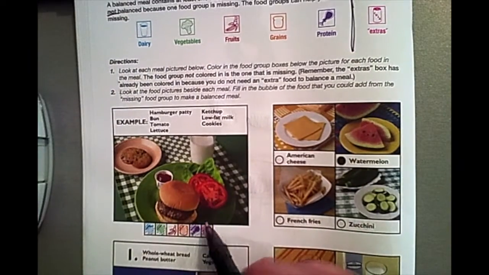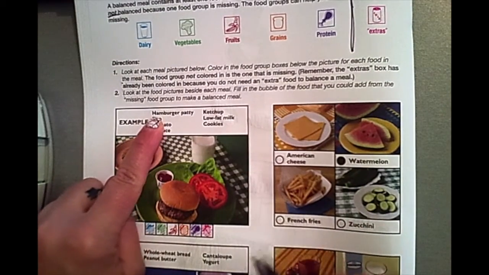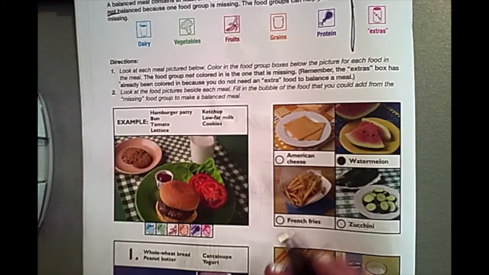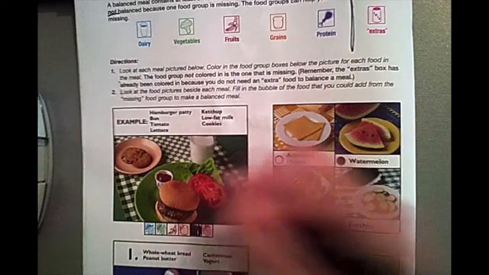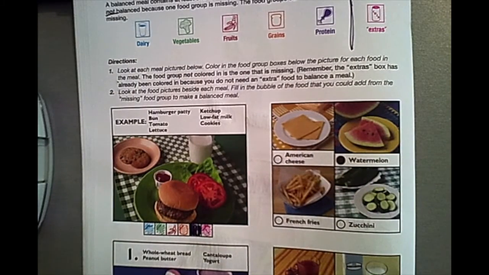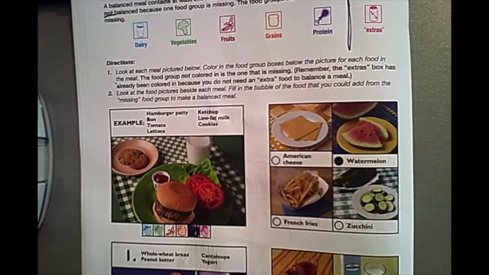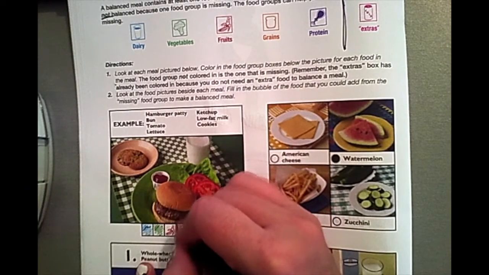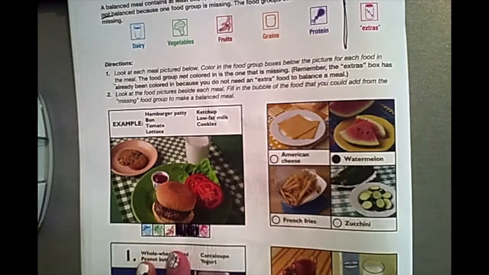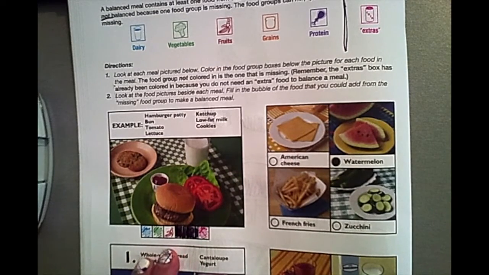So we see a meal, and we see that it has a hamburger patty, and a hamburger patty is meats, beans, and nuts. It's a protein, so we're going to color over that protein. Okay, the one that looks like a chicken leg. All right, the bun. The bun is part of the grains group. Then tomato and lettuce.